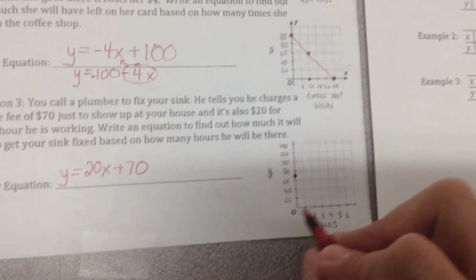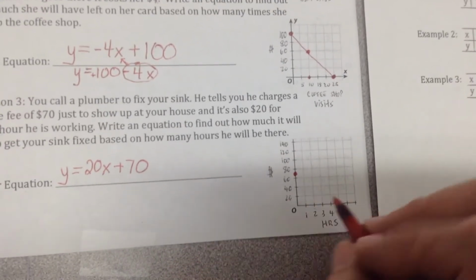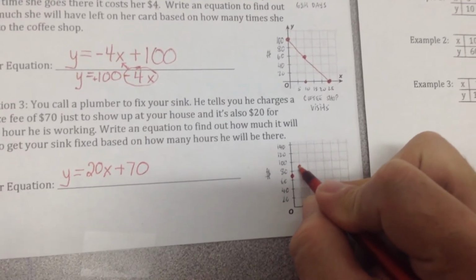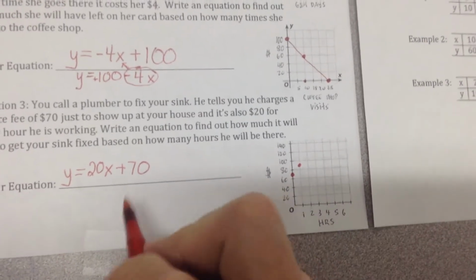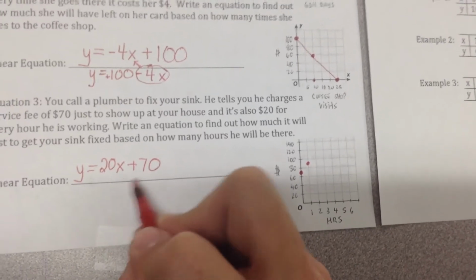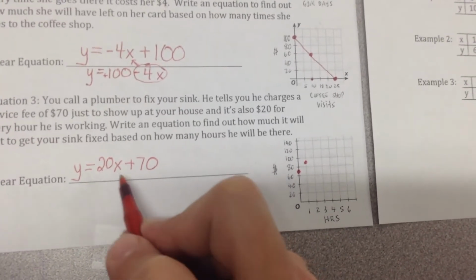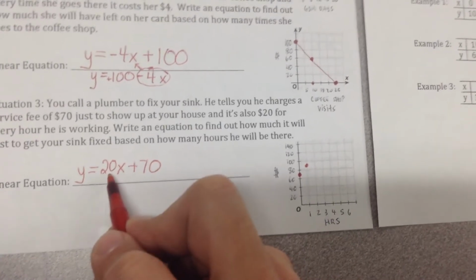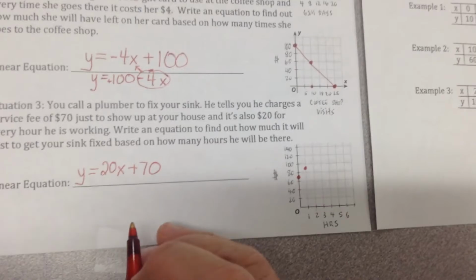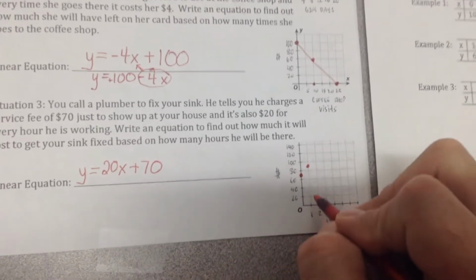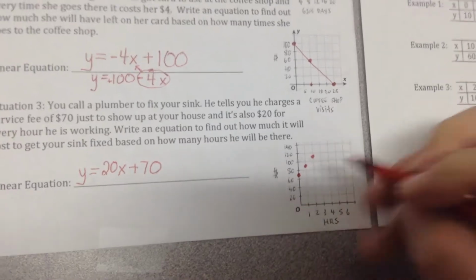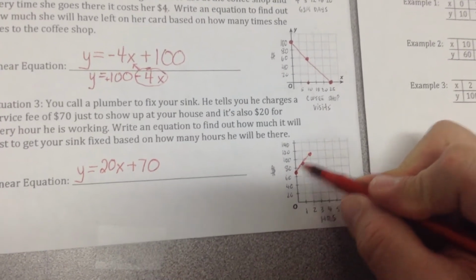Then for 1 hour, it'd be $90. So here's 1 hour. Here's 90. Because again, you still paid that $70 once, but that $20 for that 1 hour, so that's 90 altogether. If it was 2 hours, it'd be 2 times 20, which is 40, plus again, that's 70 that you paid at the beginning. That's 110. So 2 hours, 110. And as you can see, we have a straight line.